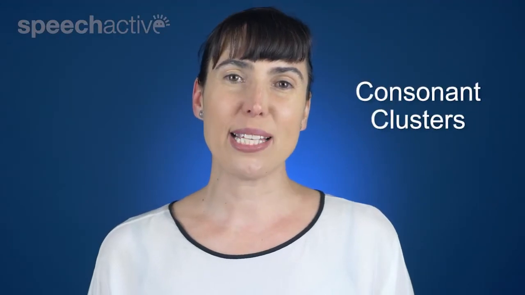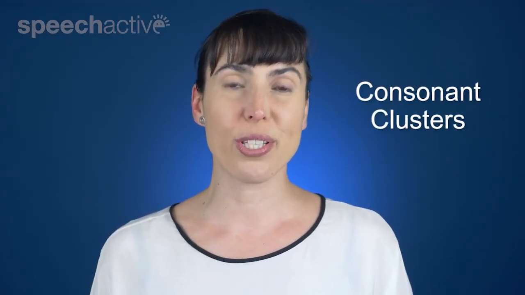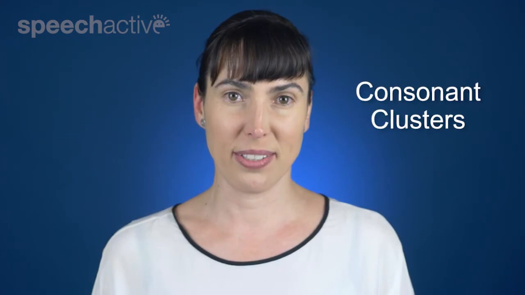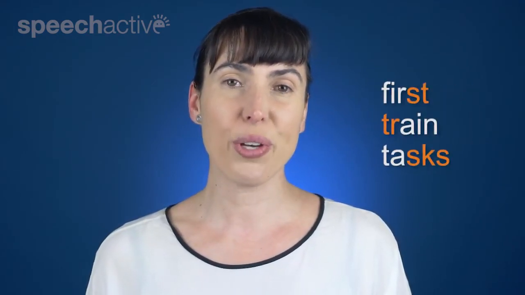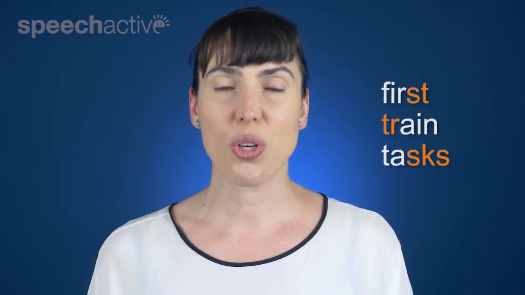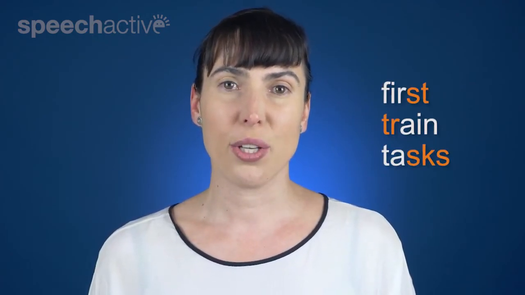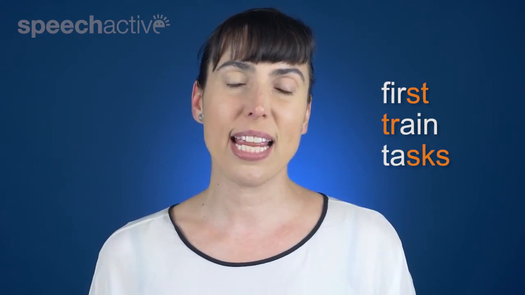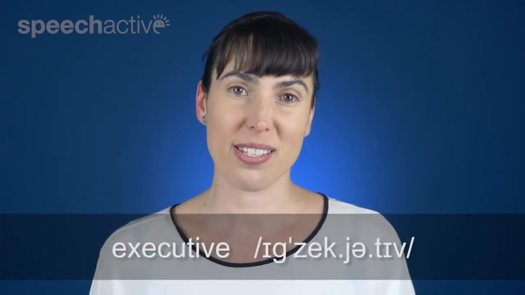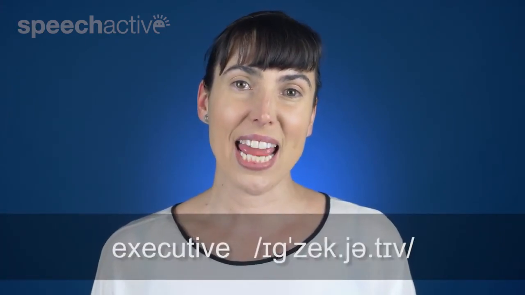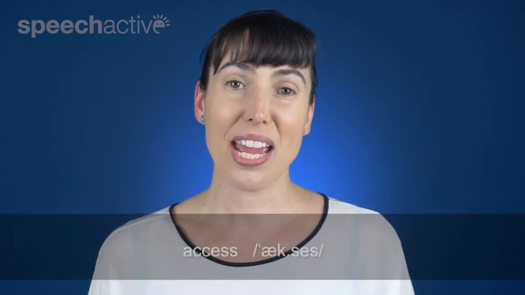A consonant cluster is when there are two or more consonant sounds next to each other. For example, st in first, or tr in train, or sks in the word tasks. The IPA will help you know what sounds to pronounce in consonant clusters. For example, in these words: executive and access.